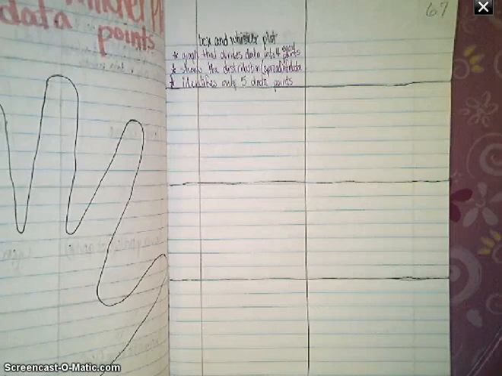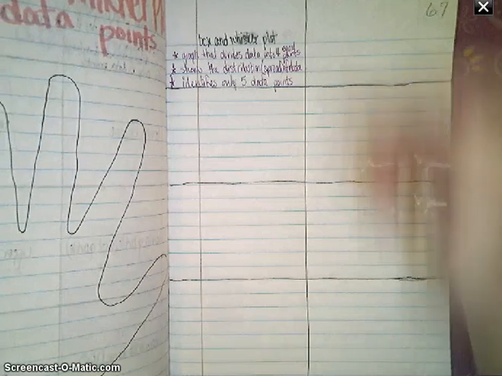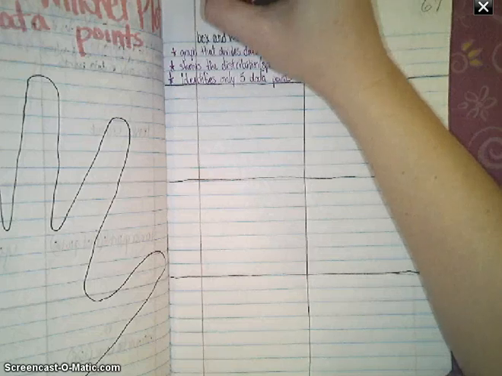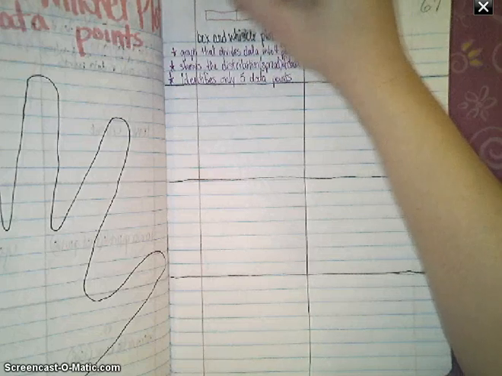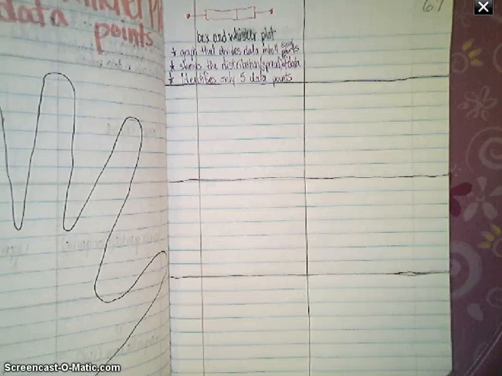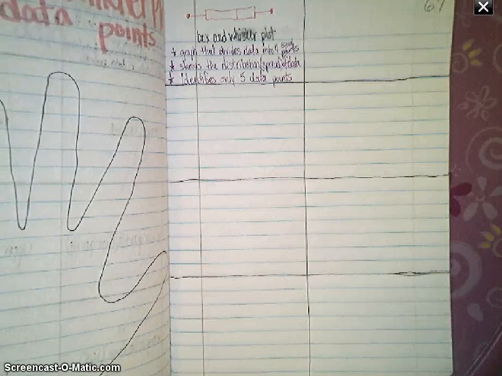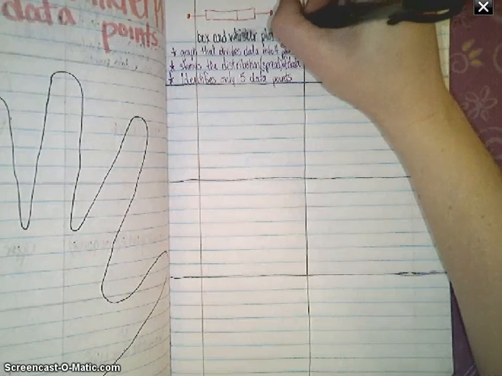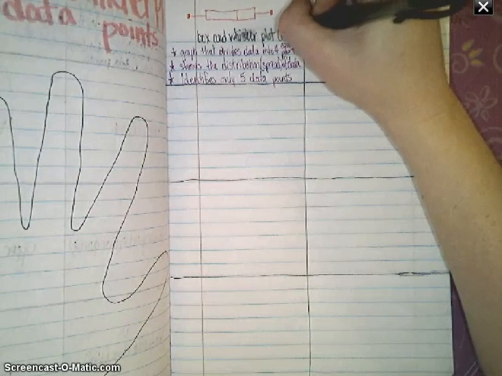So a picture would look like this. I got a box, and then coming out of the box we have some little lines that could be described as whiskers. Another name that you might see for a box and whisker plot is box plot.